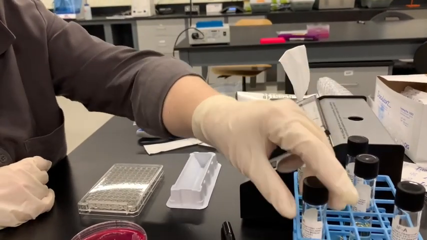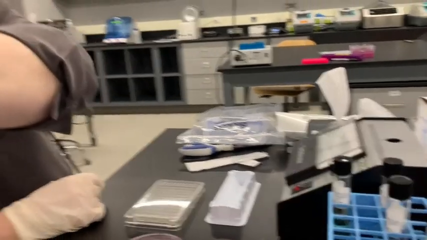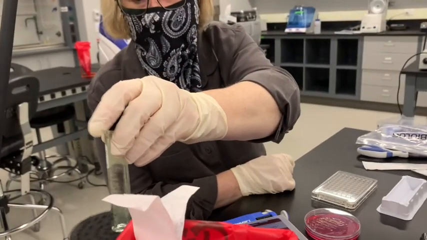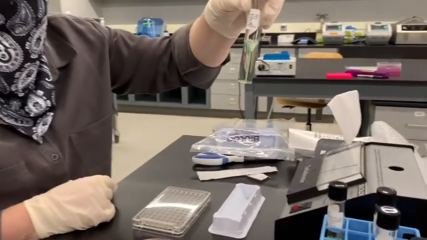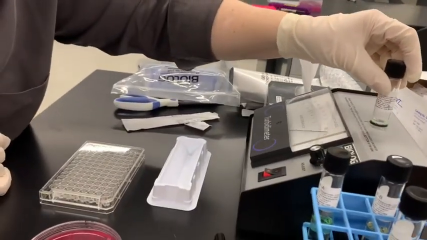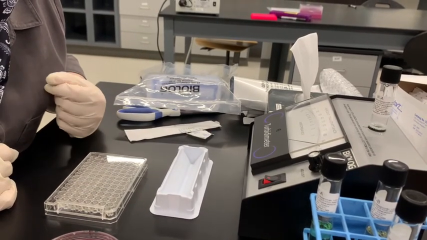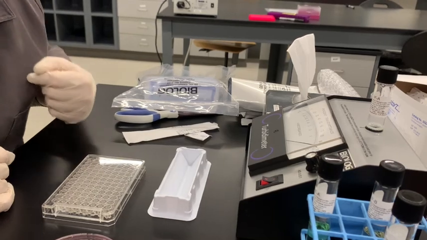And now I'm taking the bacteria that I just put in. Maybe we'll give it a quick vortex. And we're gonna read the transmittance now. Okay, it's just right at about 95%.